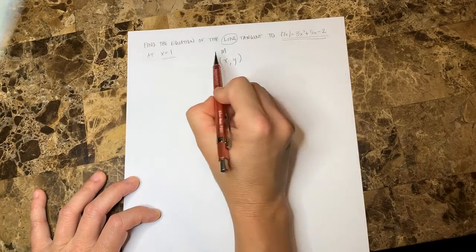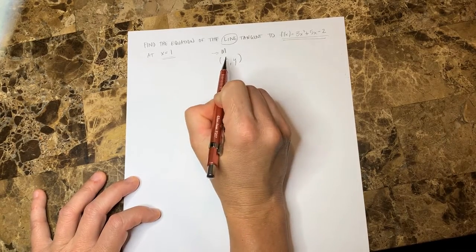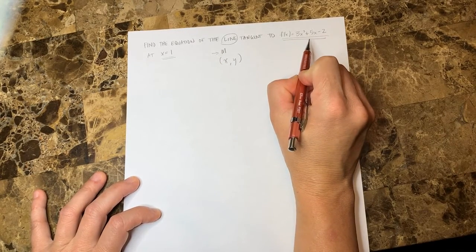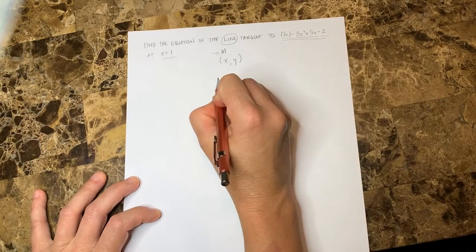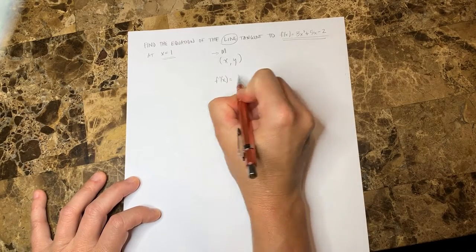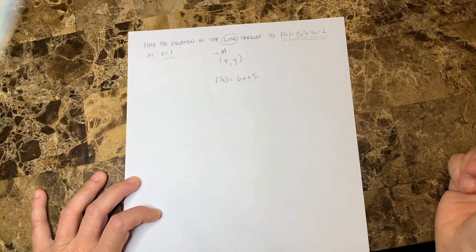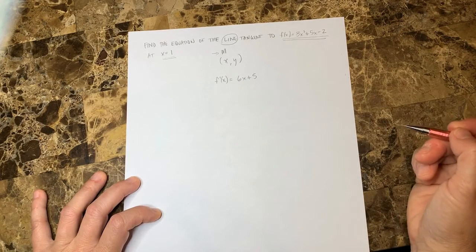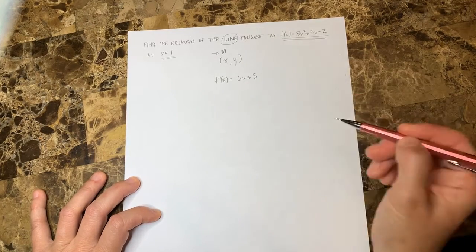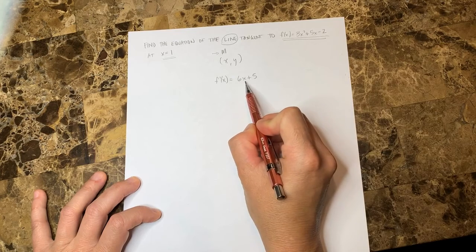Okay, so let's start with finding the slope. The slope to this parabola is found with the derivative. So the derivative, if I use the shortcut, is 6x plus 5. Okay, now this is the slope anywhere. And I know it seems really, really weird that that's the slope anywhere, but it depends on what particular point value you put in there.